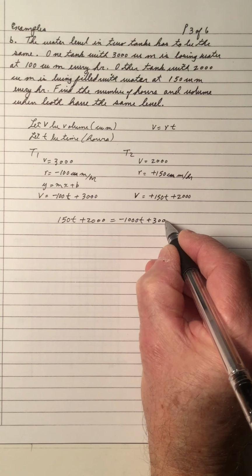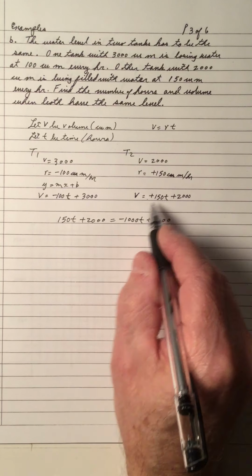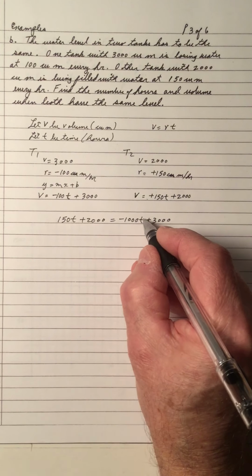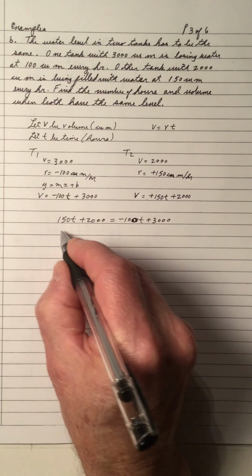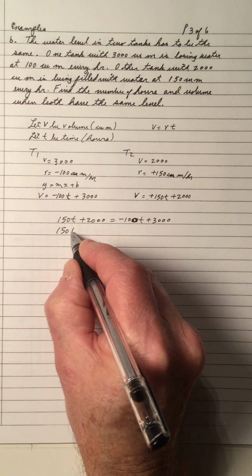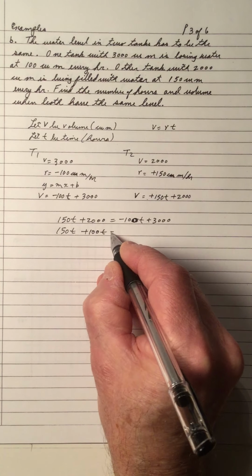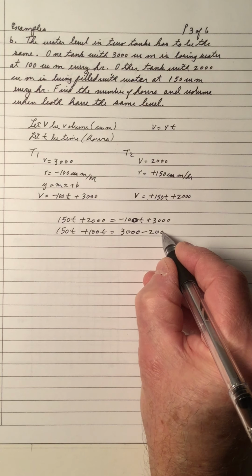So the volumes are going to be the same. If we solve this equation, both volumes are going to be the same level. So we take, oops, that's 100 right there. Got to be careful now. So I got 150T plus 100T equals 3,000 minus 2,000.